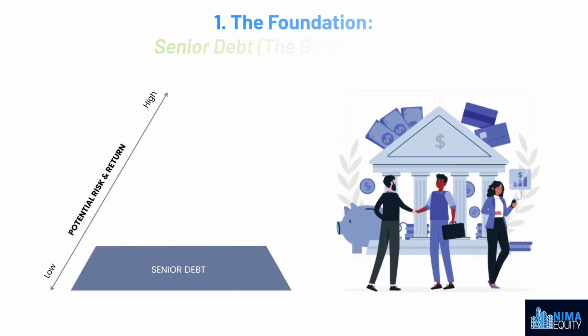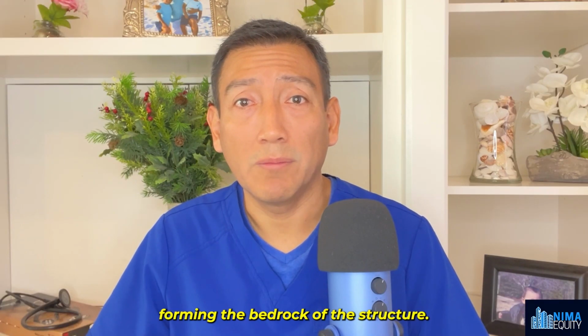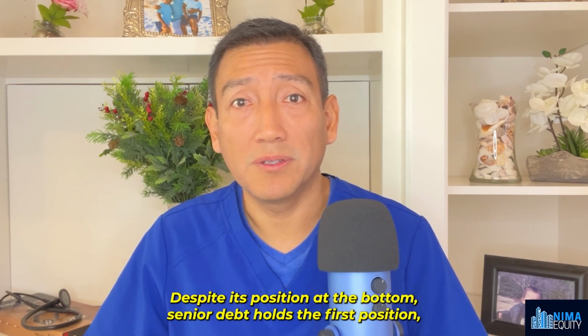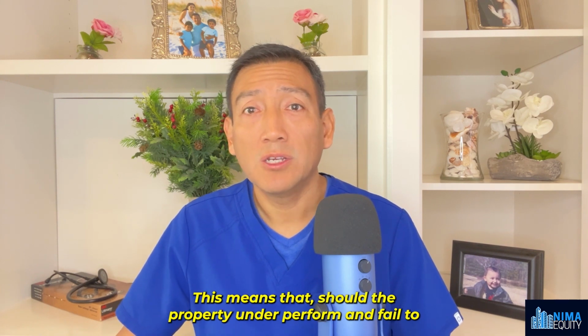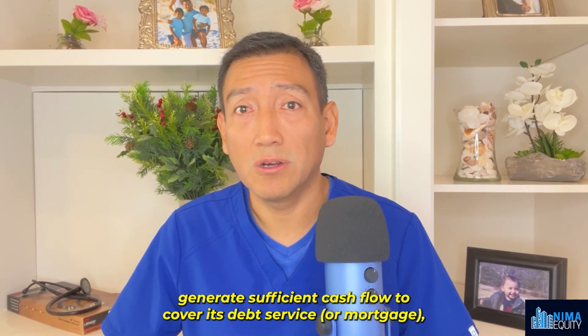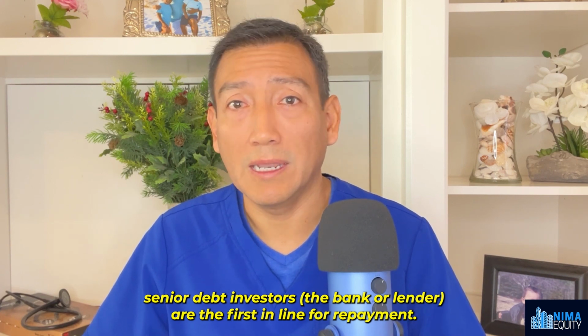Number 1, the foundation, senior debt, the bank or lender. At the base of the capital stack lies senior debt, forming the bedrock of the structure. Despite its position at the bottom, senior debt holds the first position, leveraging the property as collateral. This means that should the property underperform or fail to generate sufficient cash flow to cover its debt service or mortgage, senior debt investors, the bank or lender, are the first in line for repayment.